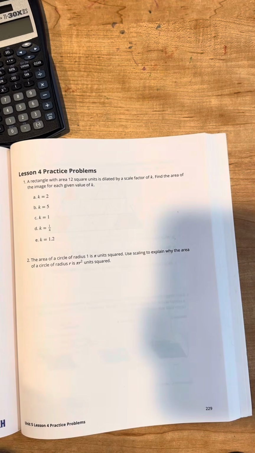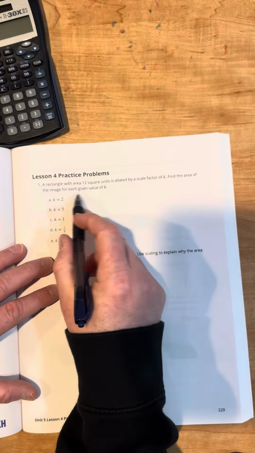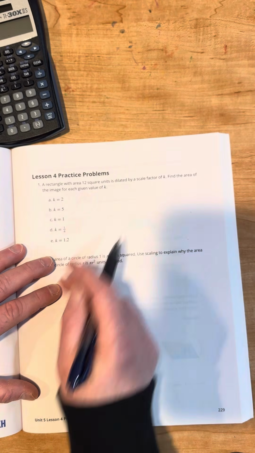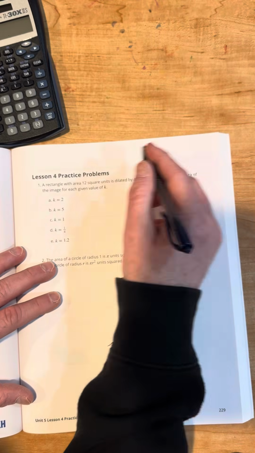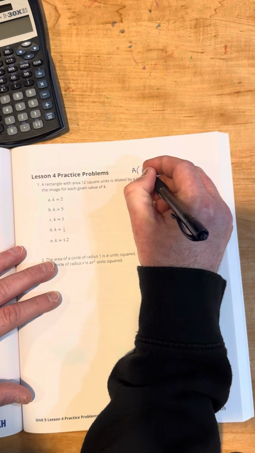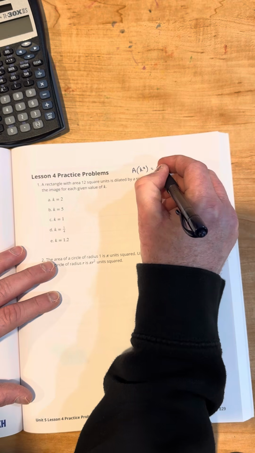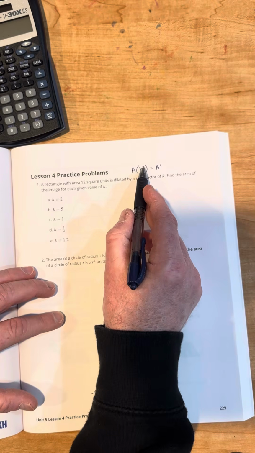Anyway, a rectangle with area 12 square units is dilated by a scale factor of k. Find the area of the image for each given value of k. So what you always do is take your starting area times k squared equals your new area, because the area is going to change by k squared, not just k.